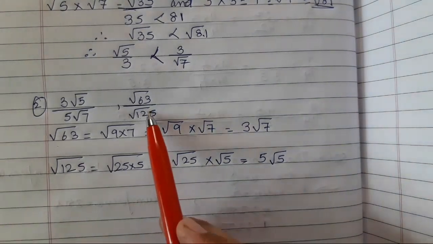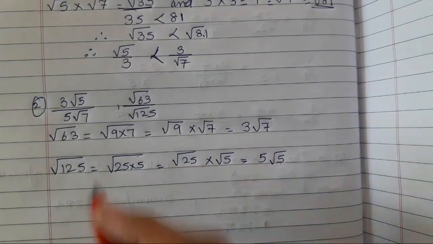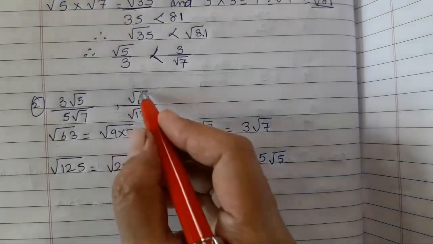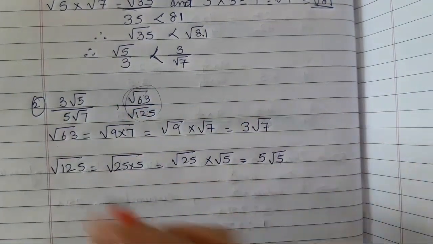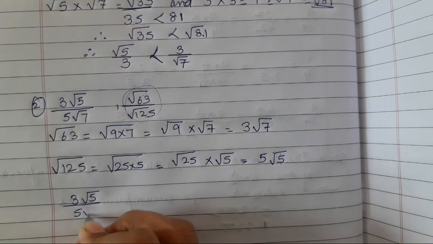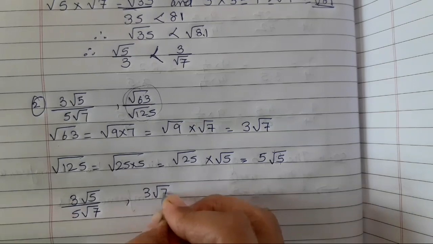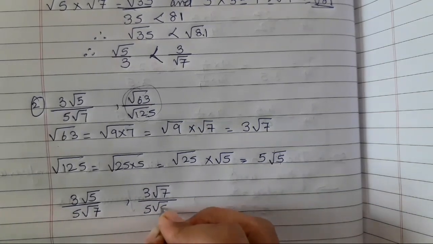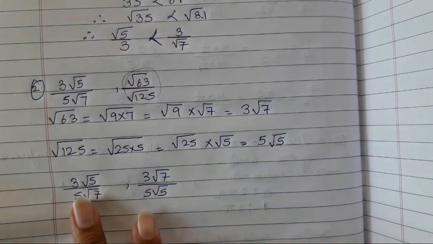So we have converted these 2 into these 2. Okay, so now we have to write this. Instead of this fraction, we need to write this. So let's write it. 3 root 5 and 5 root 7. 3 root 7 and 5 root 5. Okay, we have changed the fractions.